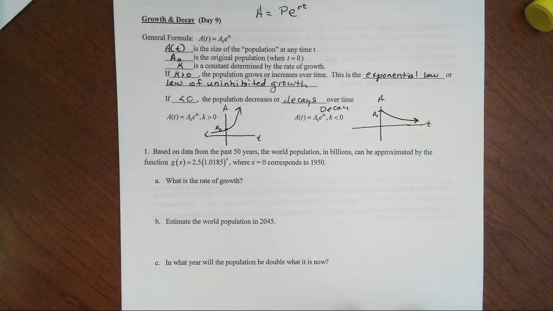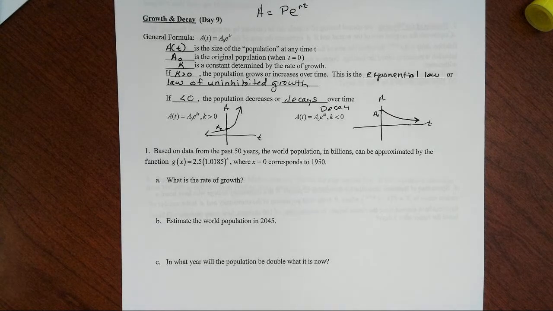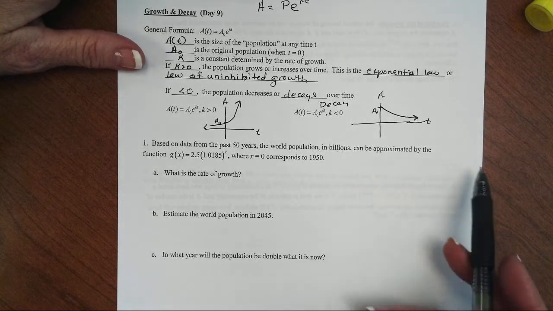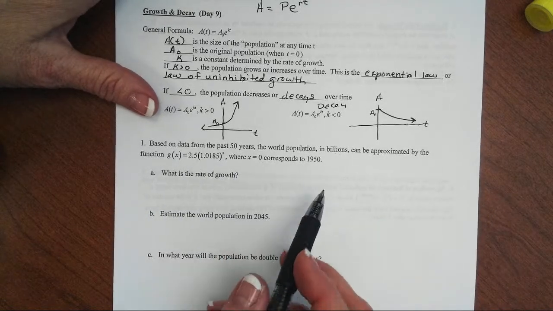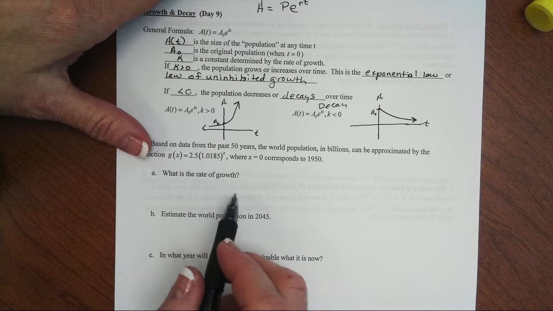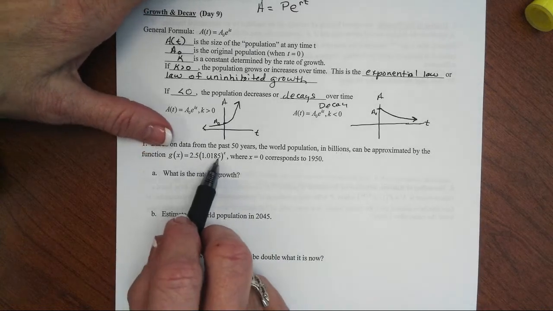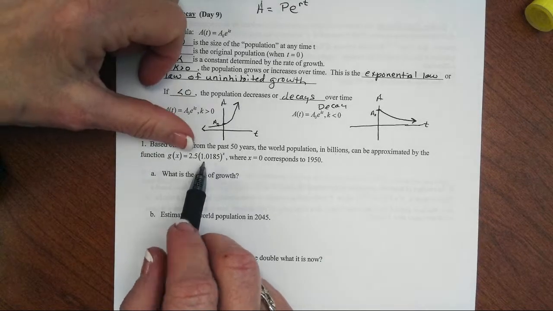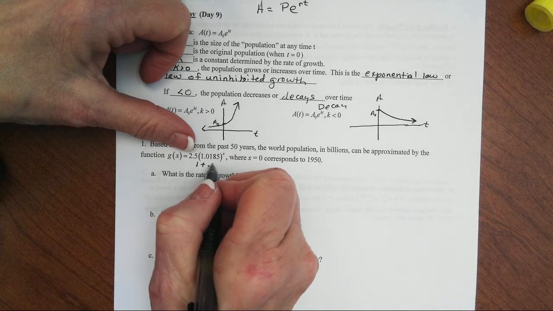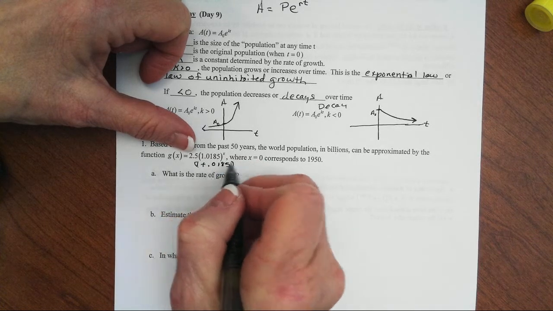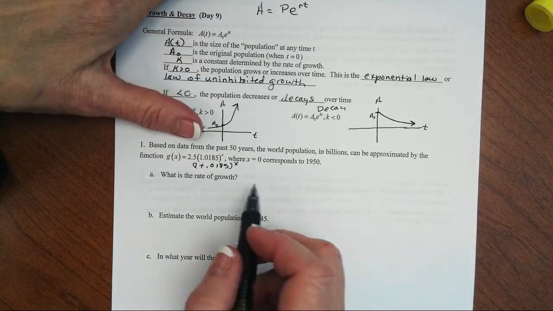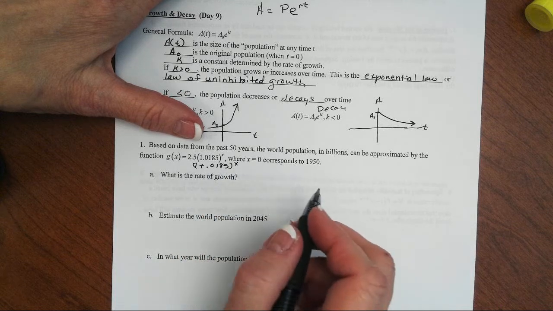Okay, so some examples based on population; we'll do several different kinds. Based on data from the past 50 years, world population in billions can be approximated by this function where x equals 0 corresponds to 1950. So the first thing is, what is the rate of growth? Well, inside we know that this is the same as 1 plus 0.0185 raised to the x power. And so the rate of growth is 0.0185.